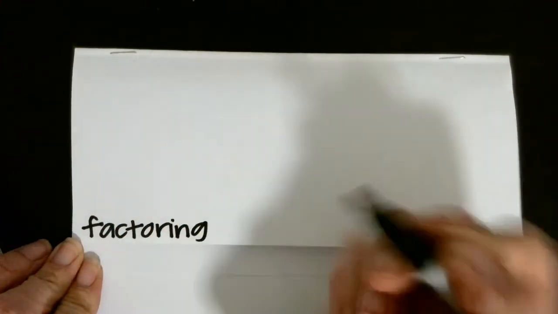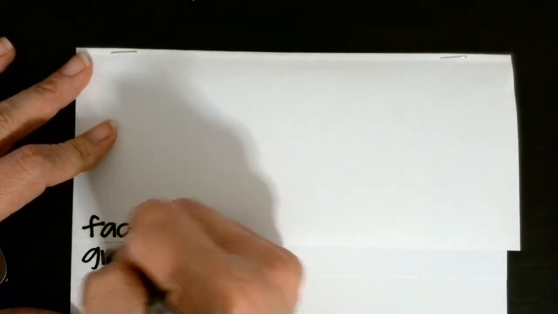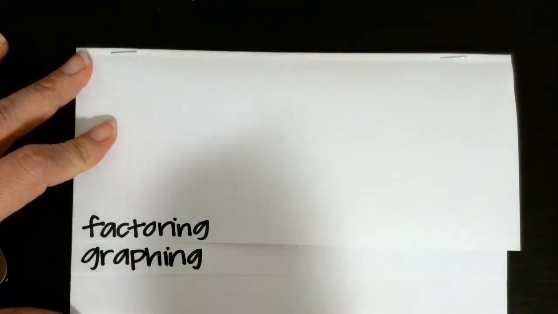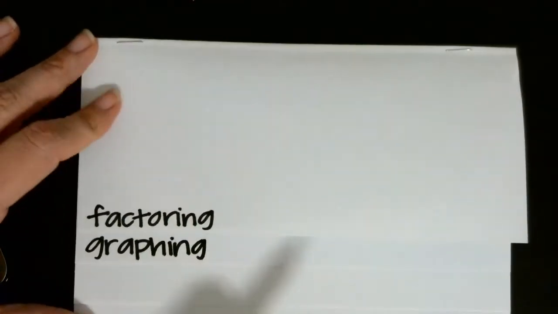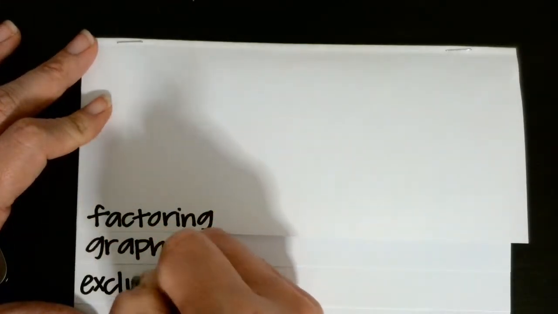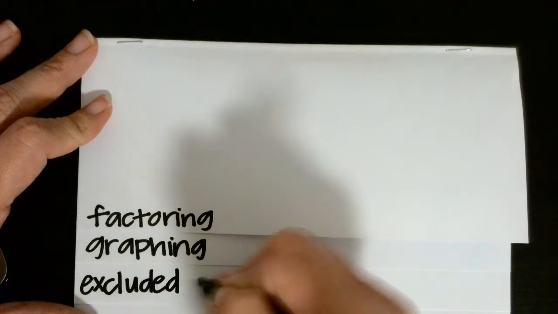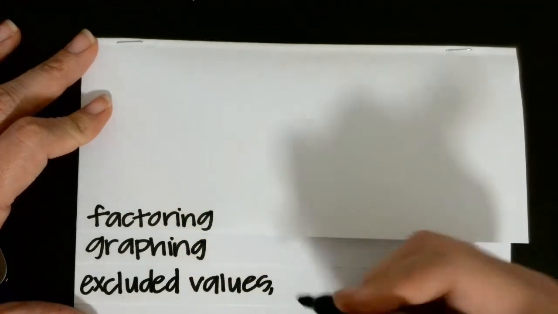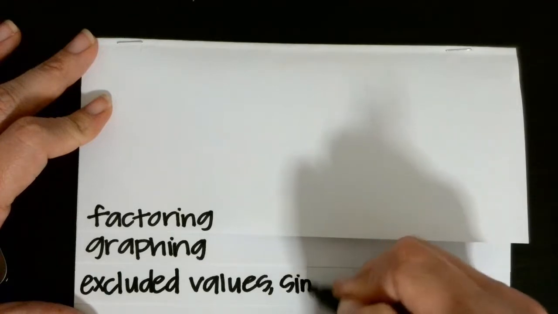and then the next one we're going to make is on graphing. Okay, so the next little tab is going to be excluded values. Simplifying.